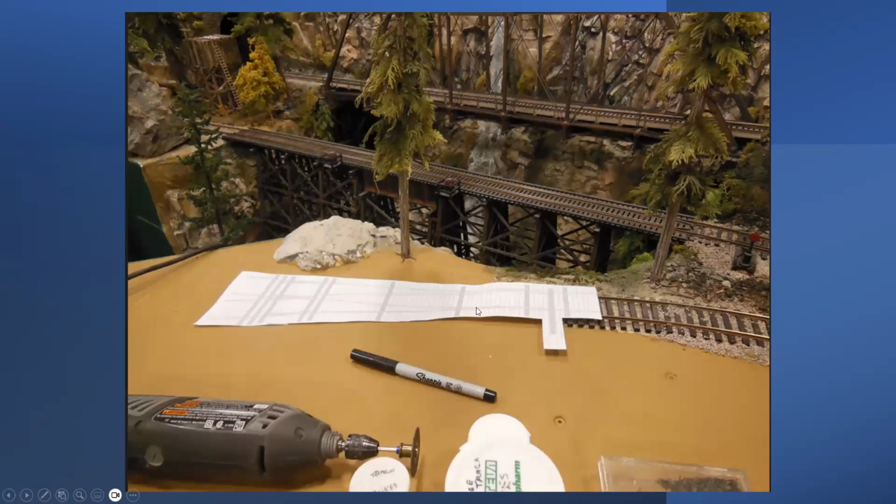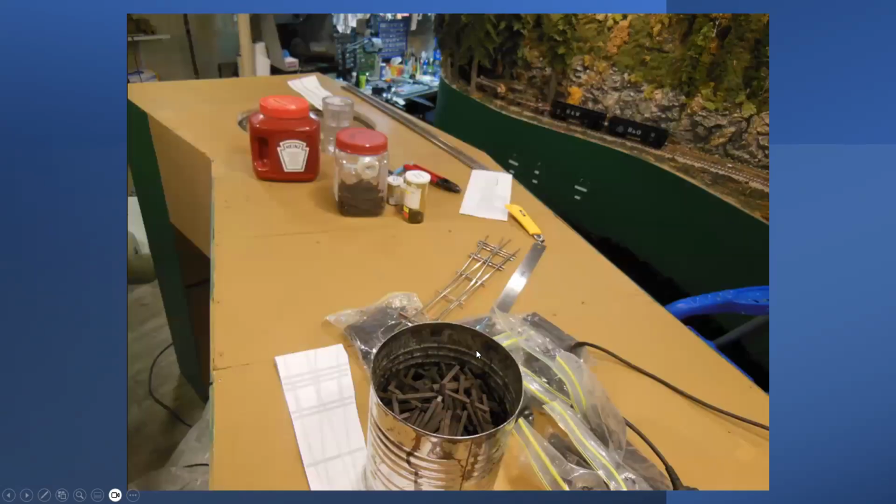See, I had to run another turnout right here to go in to the coal yard at the coaling tower. And then along the other side of the coaling tower, I had to put track work going down along the side to fill up the locomotives with. There's some of the ties there. I stained them all.